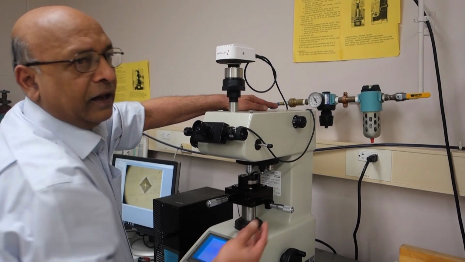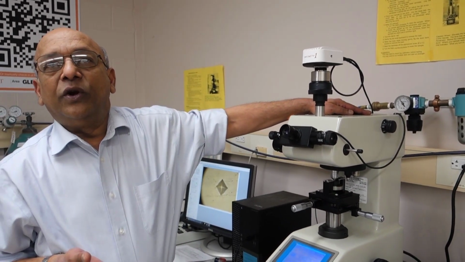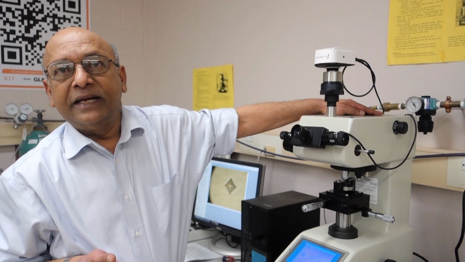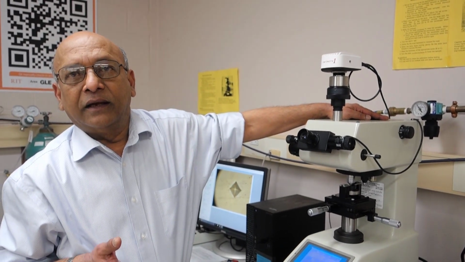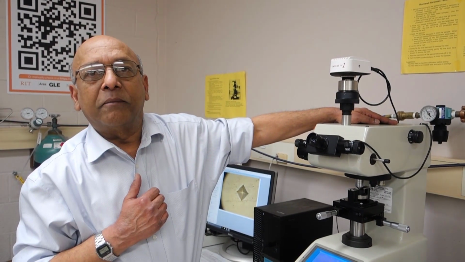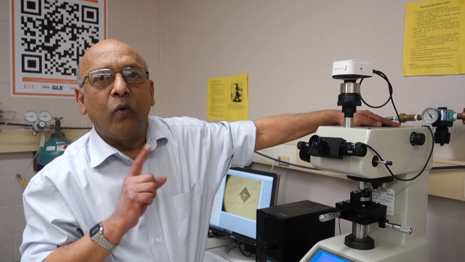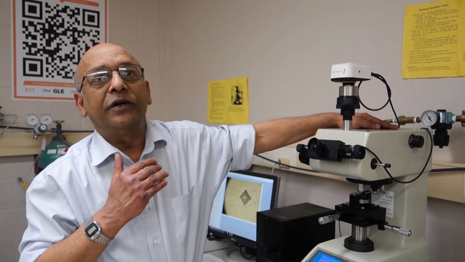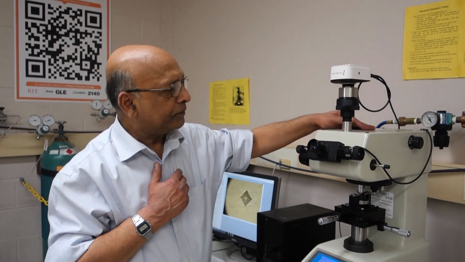So we have a camera, which is an accessory, and then on the right hand side we have a dial where we can choose the load that we want to apply. So the smallest load we can apply is 10 grams, 10 g, and the largest load we can apply is 1000 grams, 1 kg. Typically we apply loads between 200 to 500 grams.